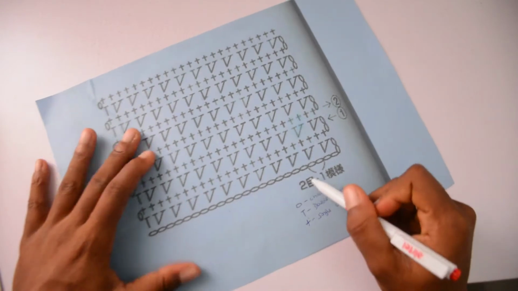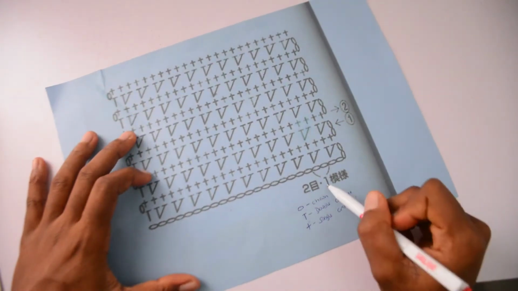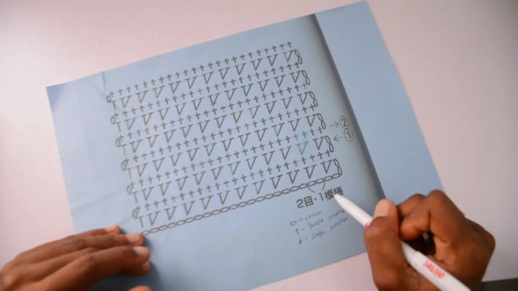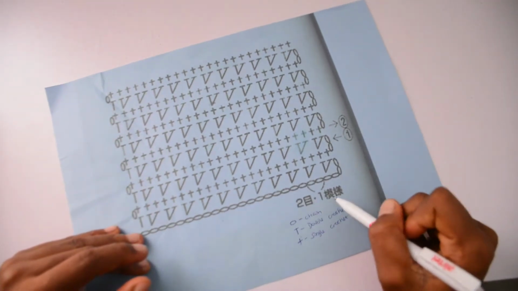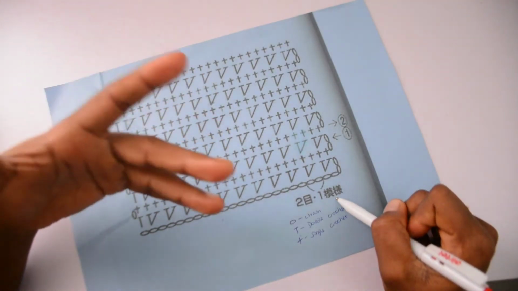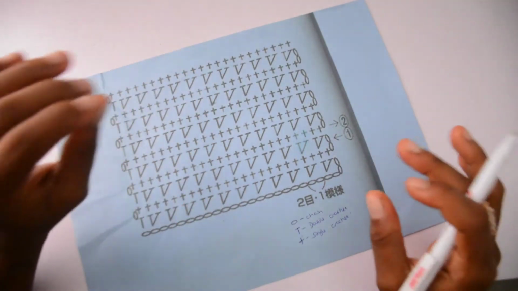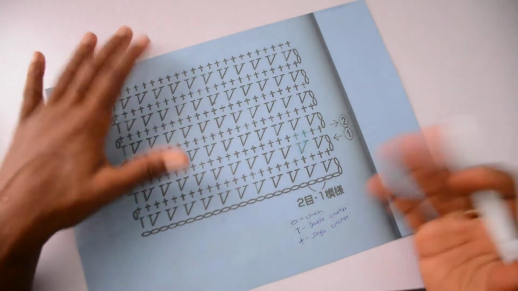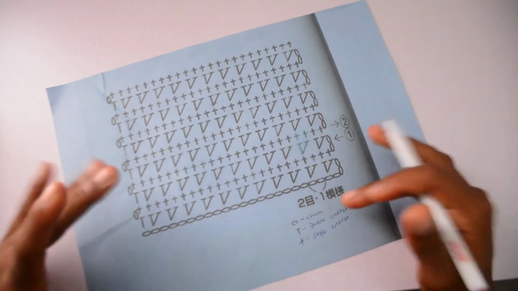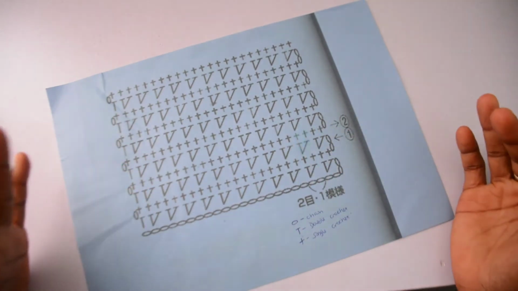But then you'd notice that here the diagram still says something like 2 and 1. So you notice that there are some other languages here that are not English. So that is why it's very good if you know how to work with crochet diagrams, because crochet diagrams are majorly used by non-English speaking countries. So the only way you can understand patterns from those countries is if you understand the diagram, except you understand their language, which I don't.